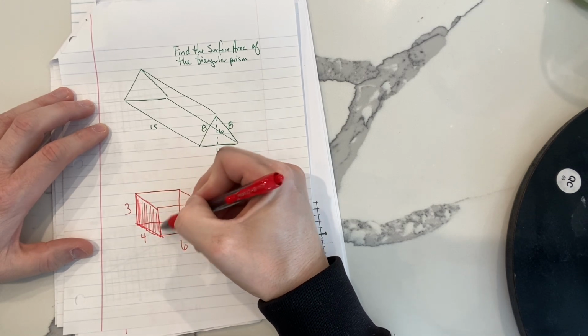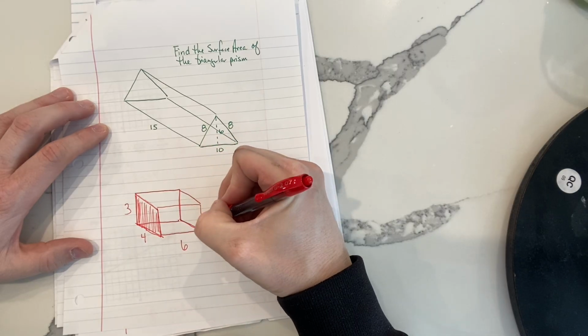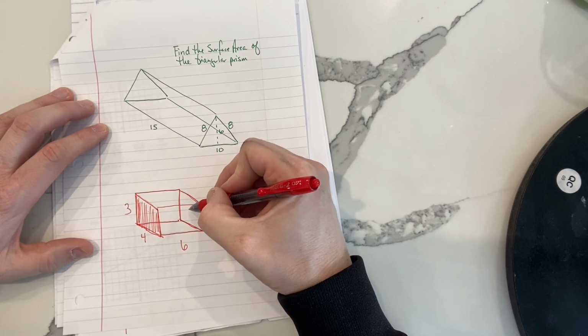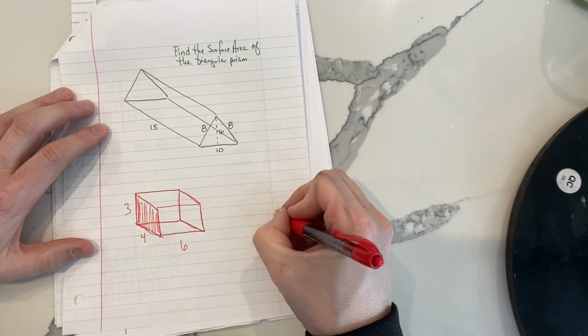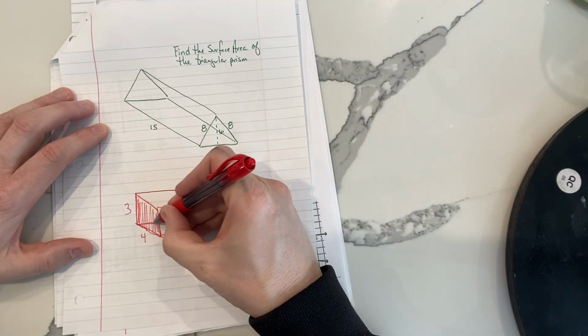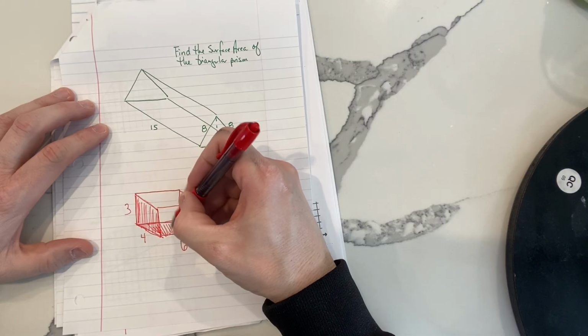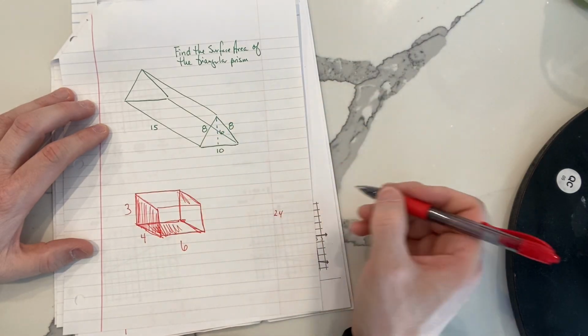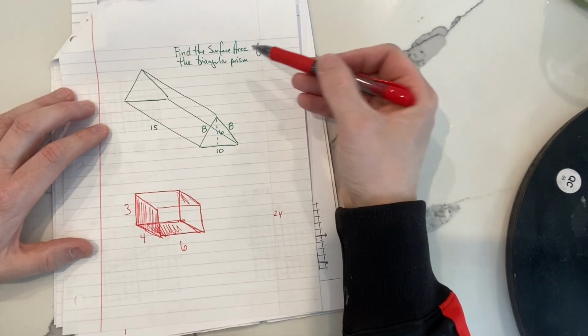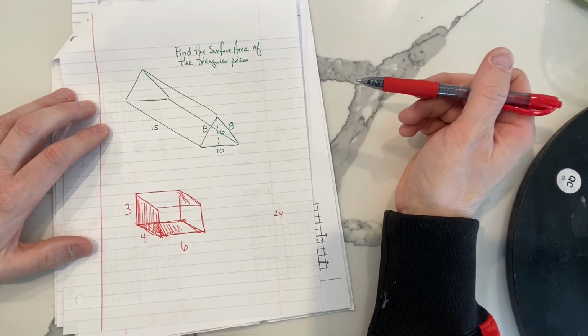And that's 12. Well, if this one's 12, this has to be 12, right? Because it mirrors it. Does that make sense? So that would be 24. Let's do the bottom. The bottom is a 6 by 4. Well, if the bottom is 24, then what's the top? 24, okay? So we're going to do the same thing here, all right?